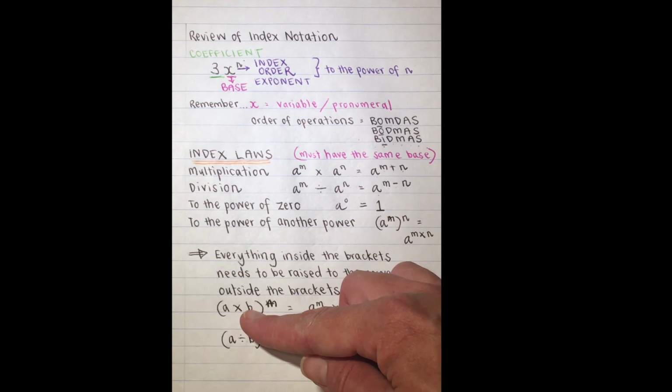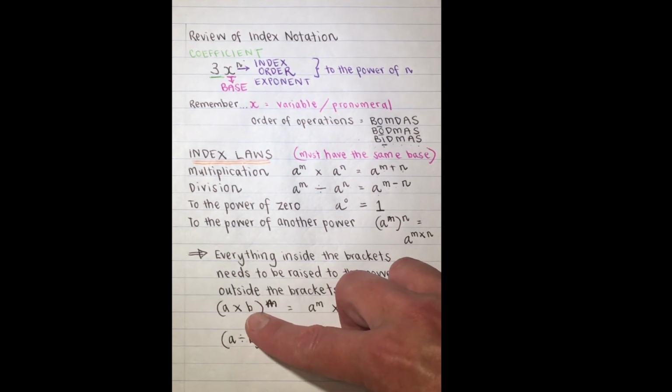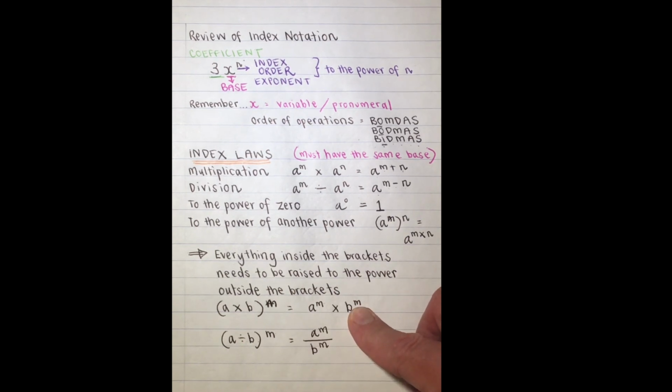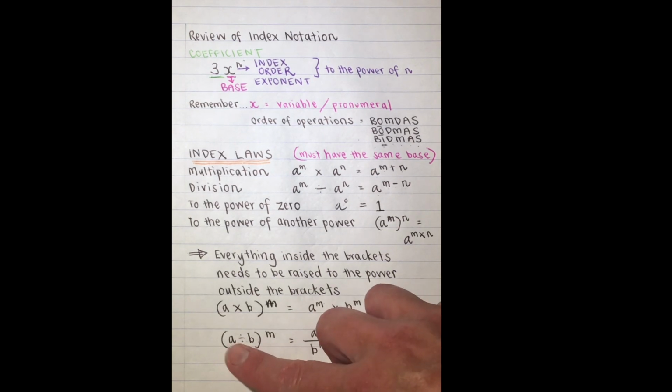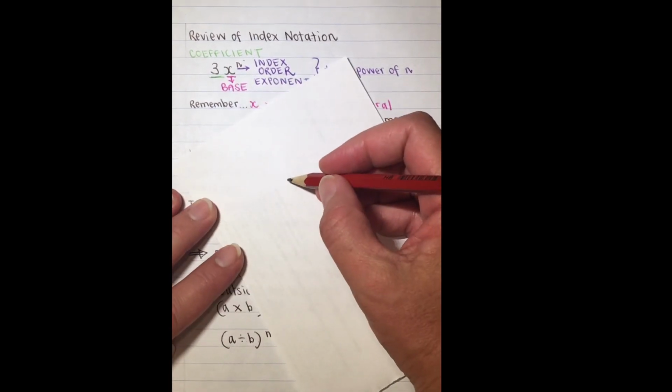If we had two bases, we'd have to raise a to the power of m, cool, times b to the power of m. Same deal when we're dividing. When we're dividing, we have to raise a to the power of m divided by b to the power of m. Everything good? Excellent. Let's keep moving. So, let's do a couple of little examples as per usual, just to check that we're right, just to prove our point.